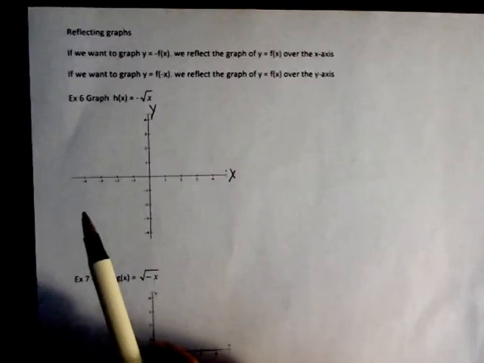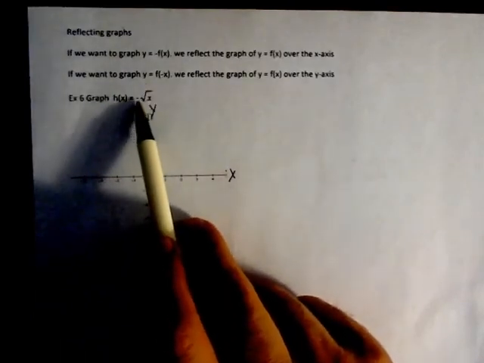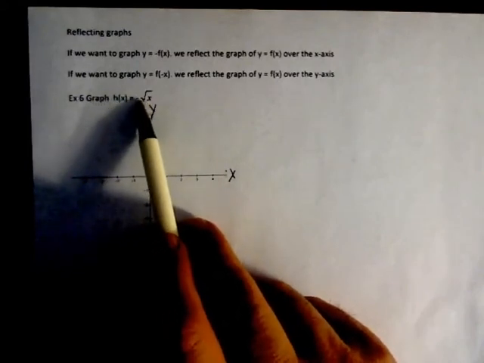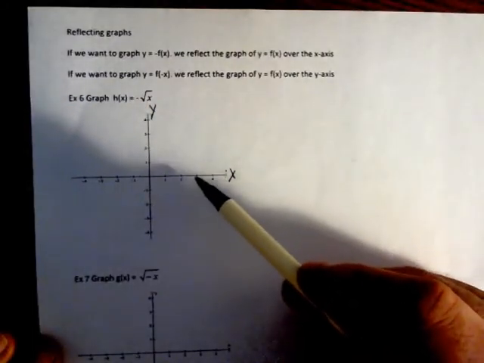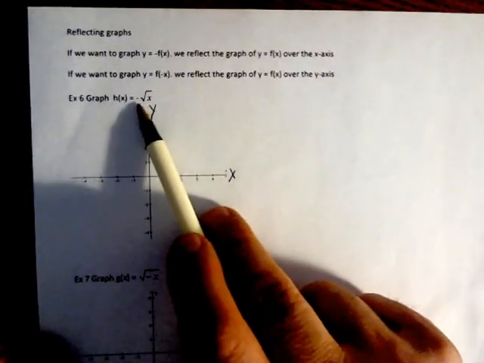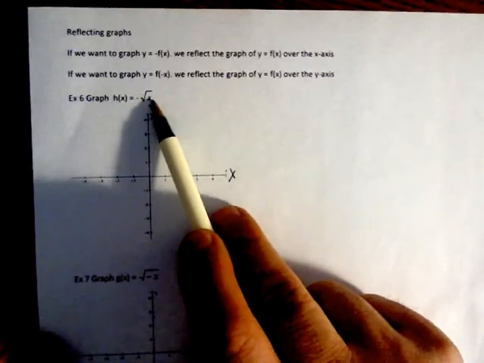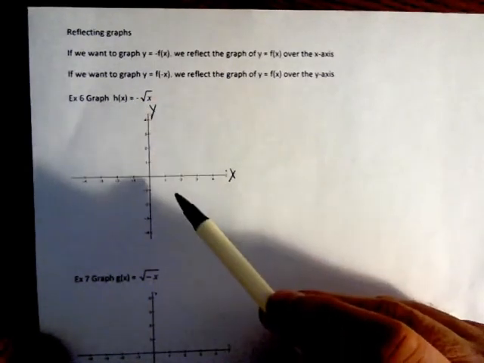The way I like to describe it is when you have a negative sign outside, in front of the main function itself, then that's a reflection about the x-axis. Because what this does is, this makes us substitute in an x, we get an answer, and then we make it negative. So it changes our y values.